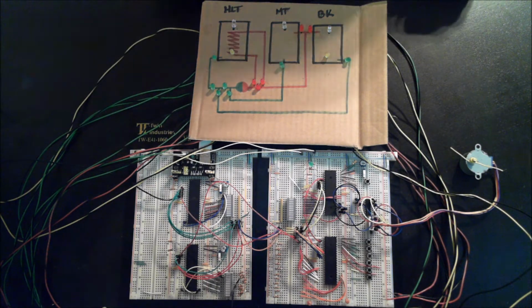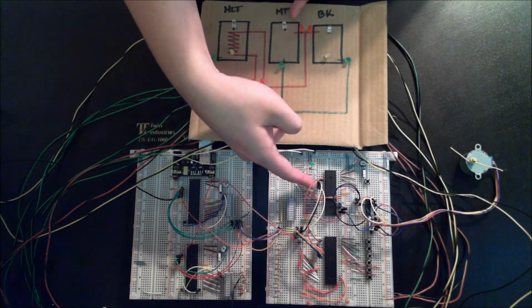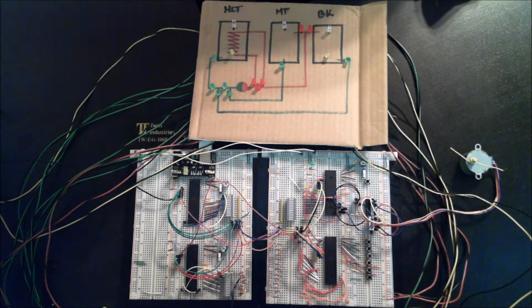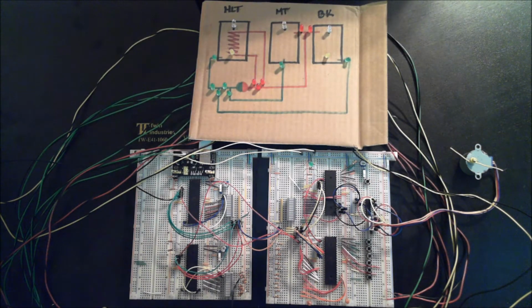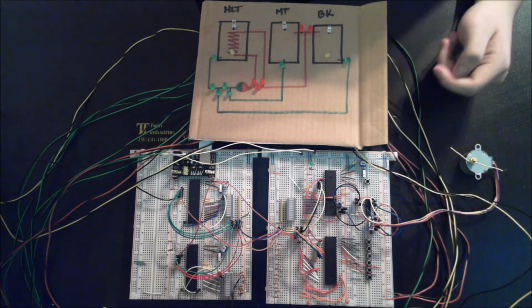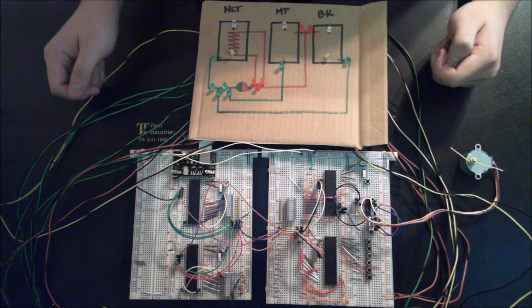For this project, we're using 4 ATmega controllers, one for the hot liquor tank, one for the mash tun, one for the boil kettle, and one for the master controller, all of which are communicating through SPI. For this demo, we don't have synchronization set up, but we do have buttons that trigger transitions between each state of the brewing process, which would otherwise be triggered through SPI communication.